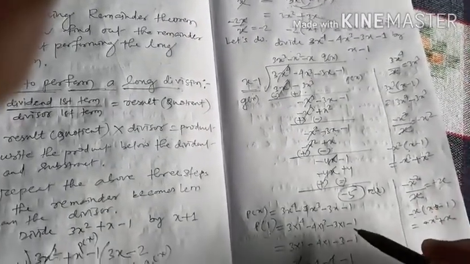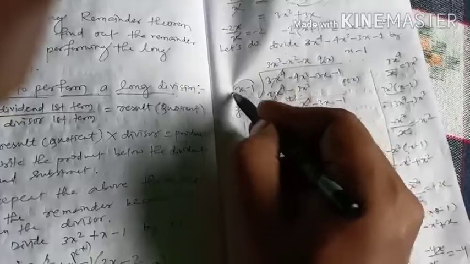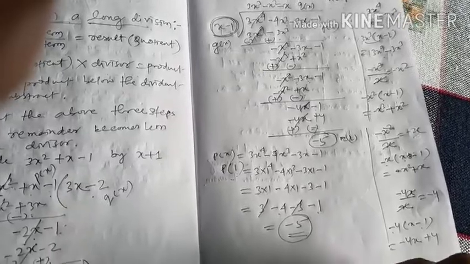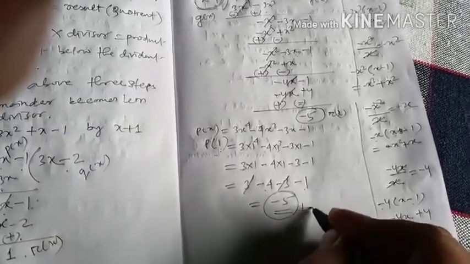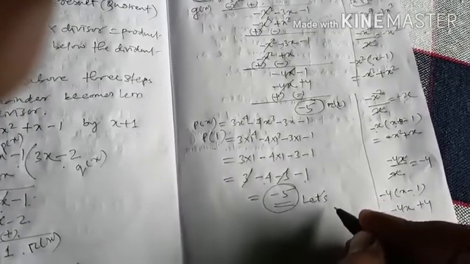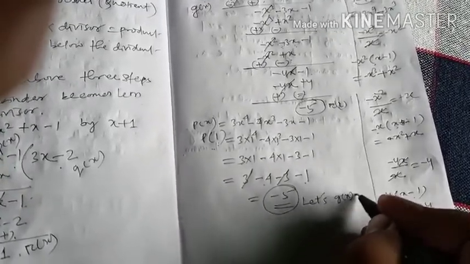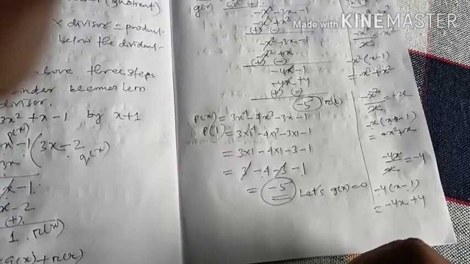Right now, so here we can take the divisor, that is g of x, as 0. So we can write here, let g of x is equal to 0.